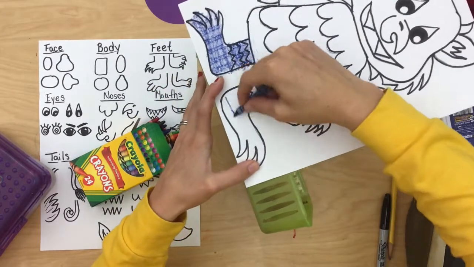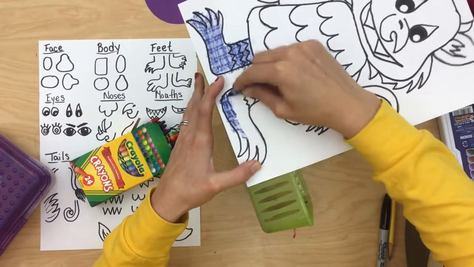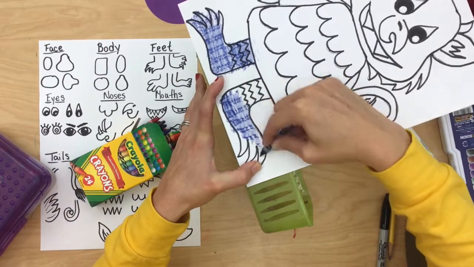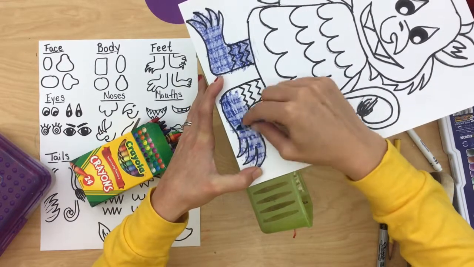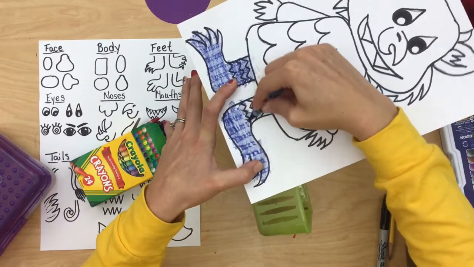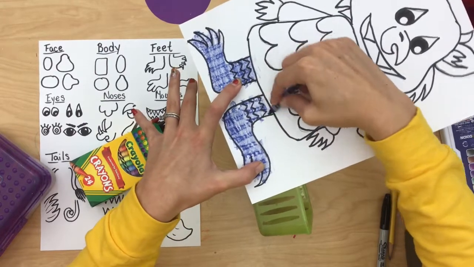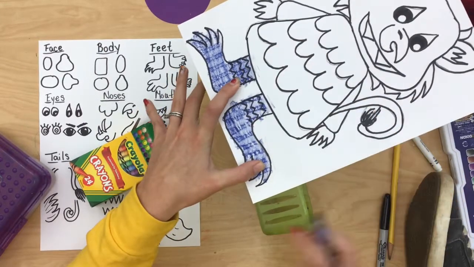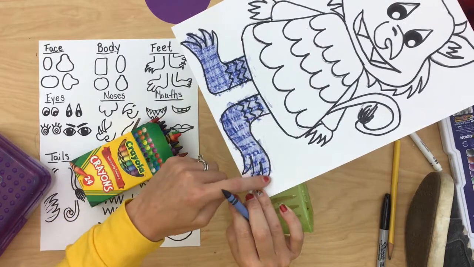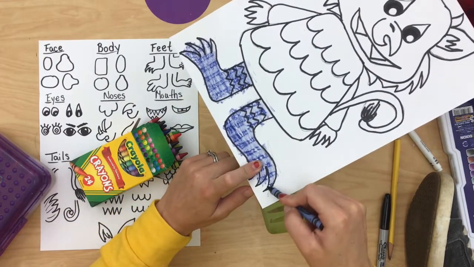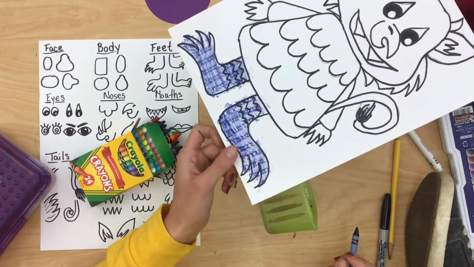I'm going to rub that same texture on my wild thing's other foot. I'm holding that paper down tight, making sure it doesn't wiggle wobble around, and making sure to completely color the whole thing all the way down into his little toes.